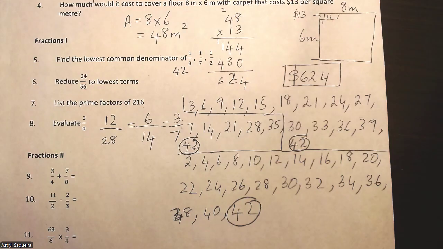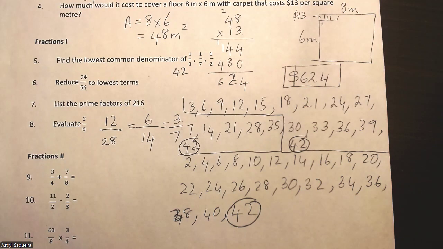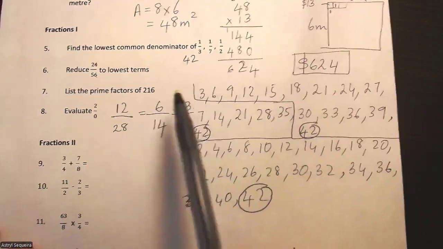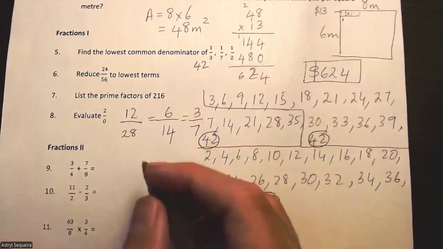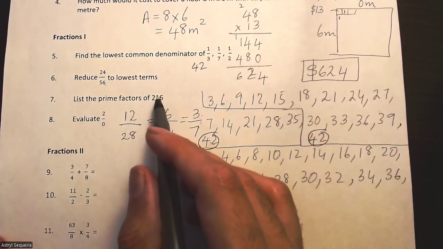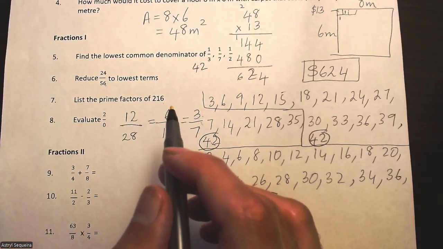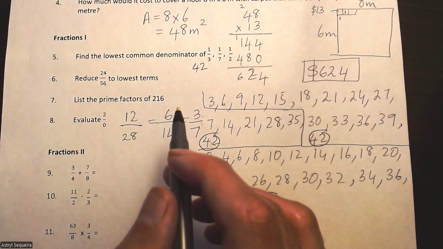Next question. List the prime factors of 216. Okay, so to find the prime factors of 216, to find the prime factors of any number, you start by dividing that number by the lowest possible prime number. Always start with the lowest ones because then it makes your life a lot easier. So if I take 216, I can divide it by 2. 2 is my smallest prime number.